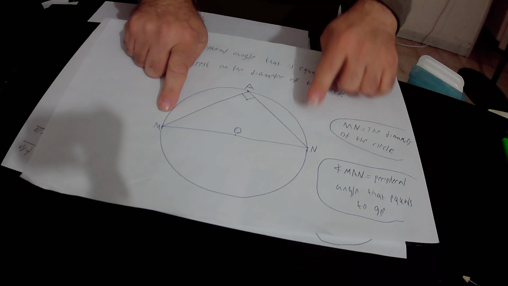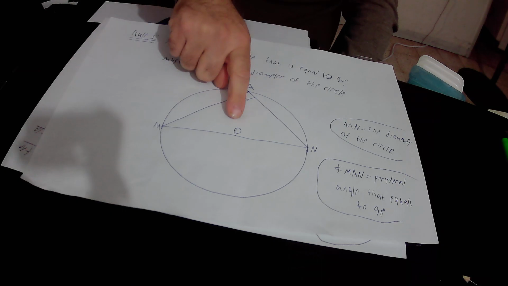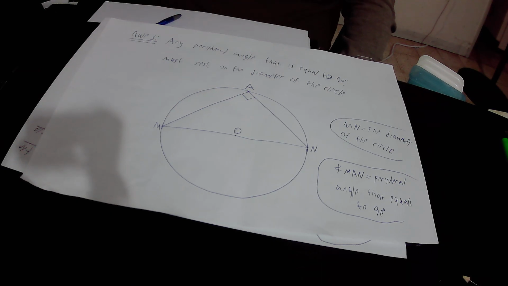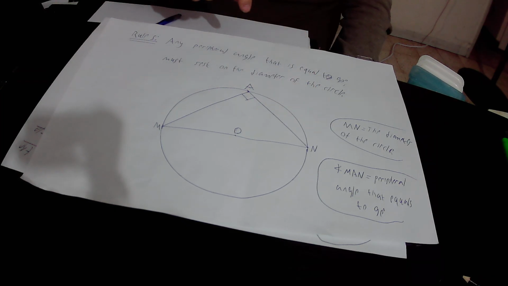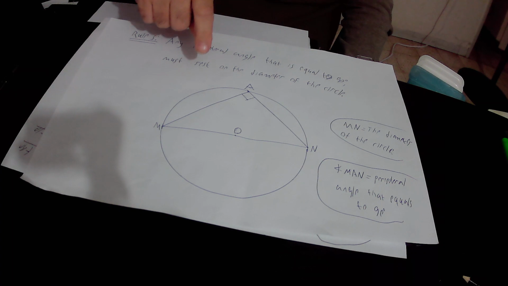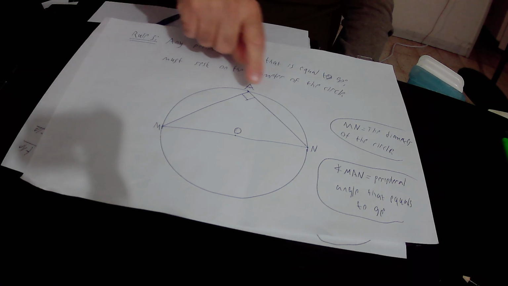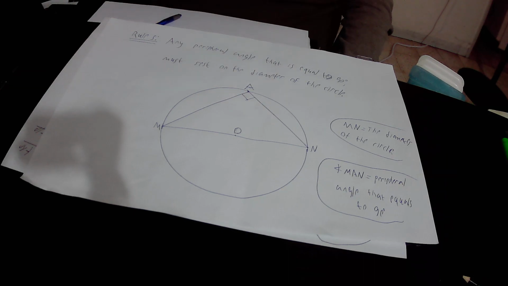Why? Because chord MN passes through point O, that is the center of the circle. And we know that any chord that passes through the center of the circle must be the diameter of the circle. So in conclusion, because peripheral angle MAN equals 90 degrees, this peripheral angle must rest on the diameter of the circle, and indeed peripheral angle MAN rests on MN, that is the diameter of the circle.